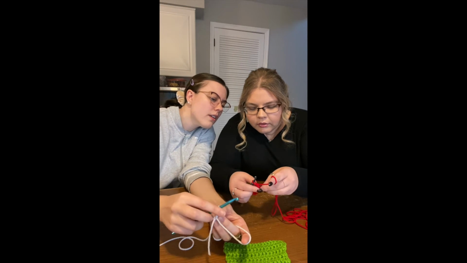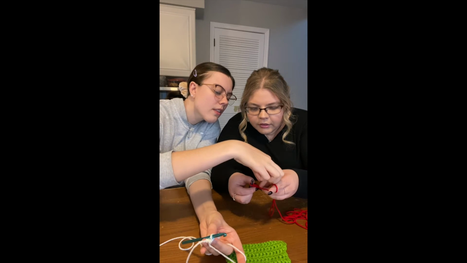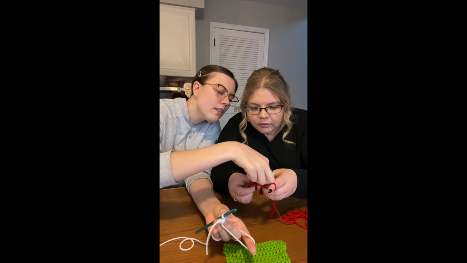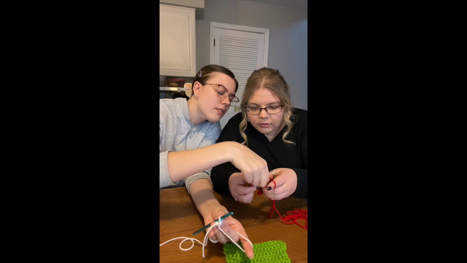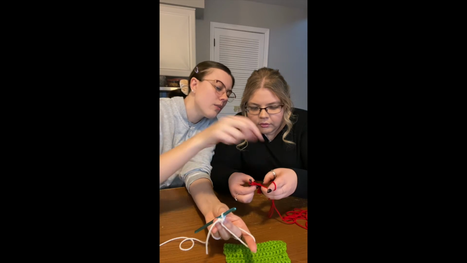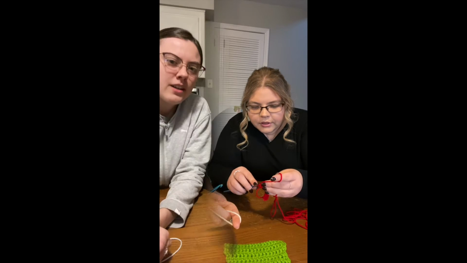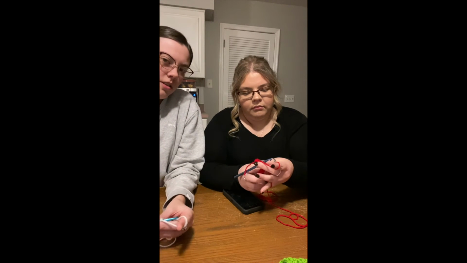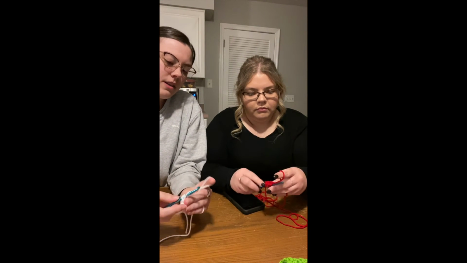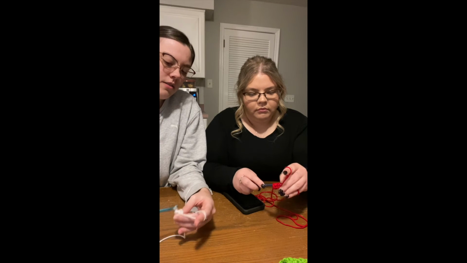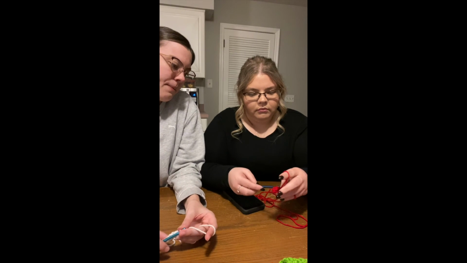So it would be here. So this is where your slip knot's in. So yes, that hole right there. This one. Yep. Okay, so we are just going down that row again to finish the second row of our single crochet.